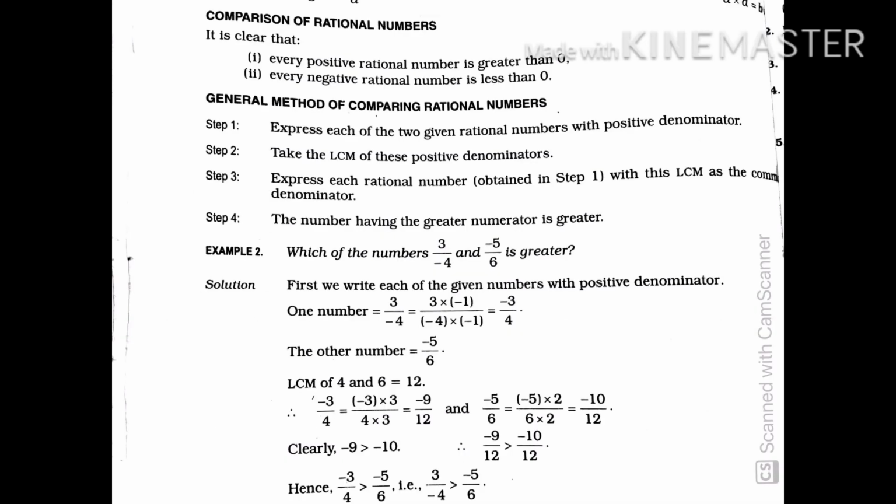Now we are going to learn how to compare rational numbers. Now all of you remember one thing, that every positive rational number is greater than 0 and every negative rational number is less than 0. Now there is one general method of comparing rational numbers. There are a few steps. Let us see.